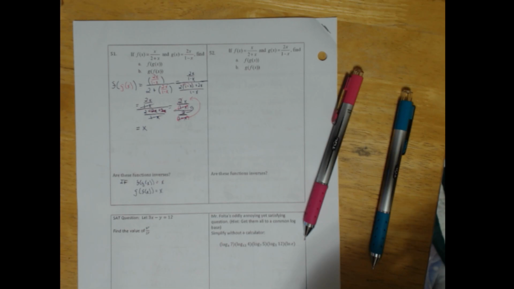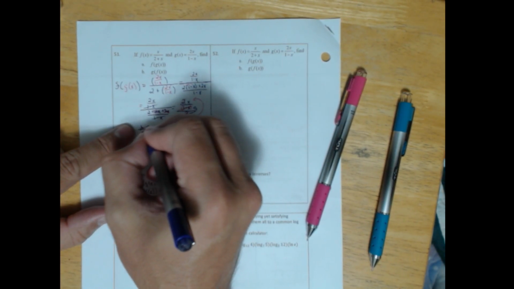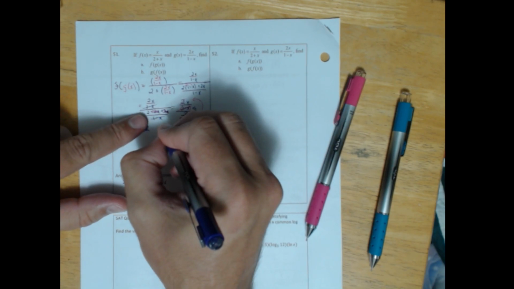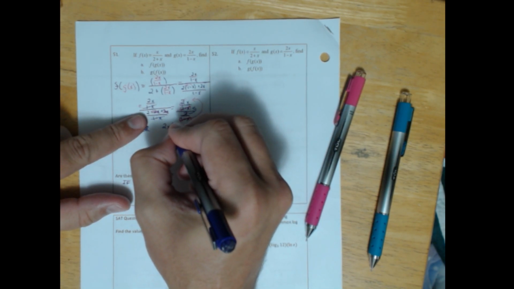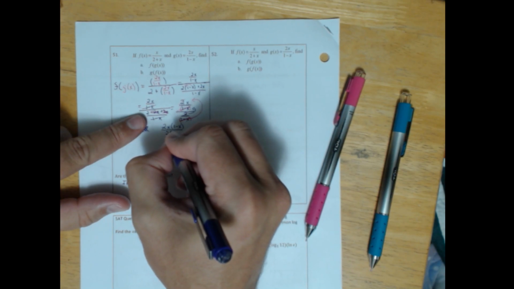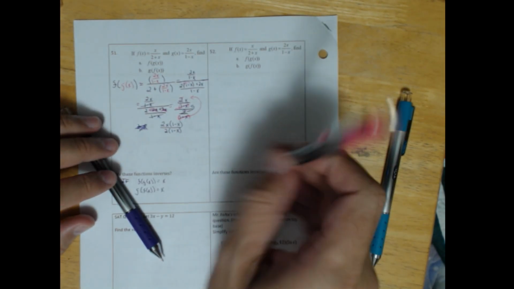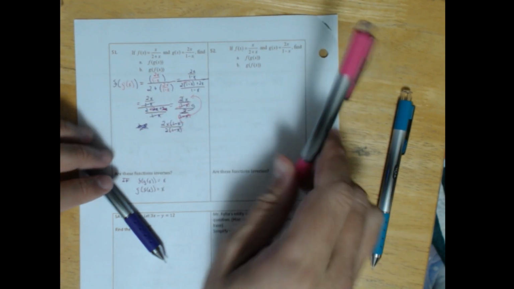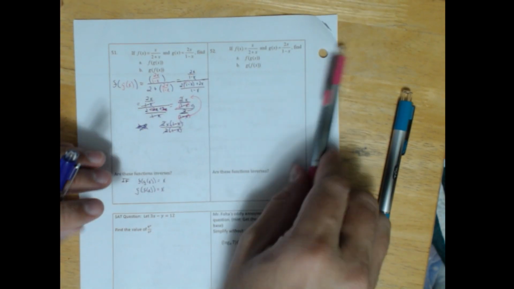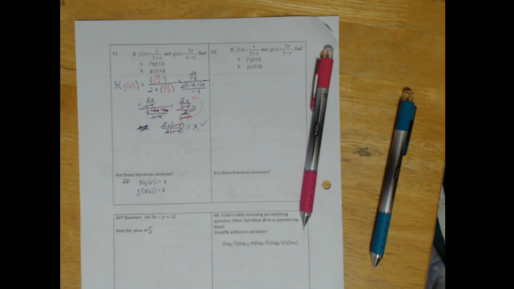Or if I did too much at the same time here, keep, change, flip would make this 2x times 1 minus x over 2 times 1 minus x. And so maybe now you can see easier that this 1 minus x cancels out that 1 minus x. That 2 cancels out that 2, leaving just x. So that works out.